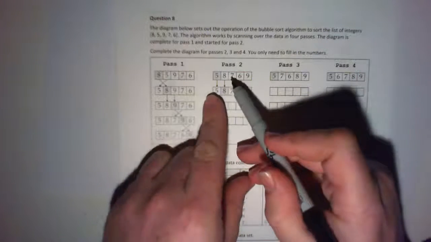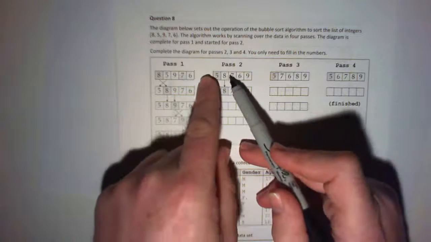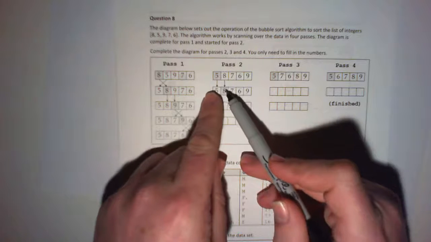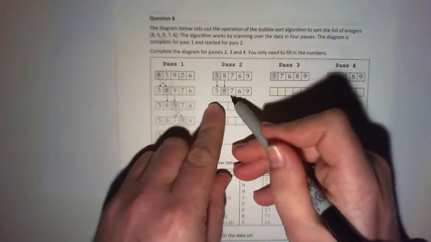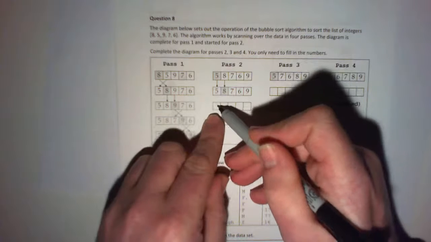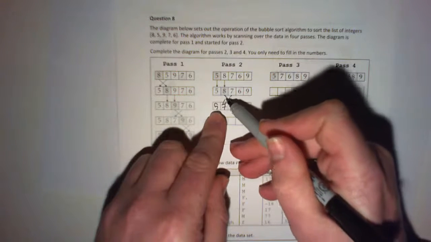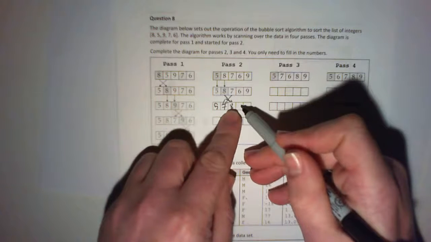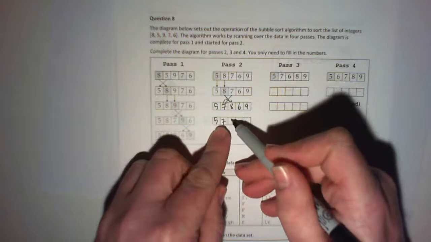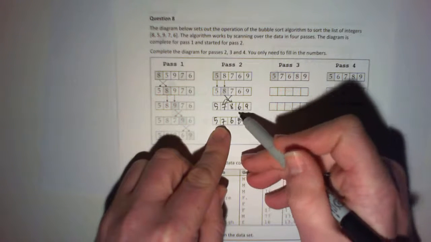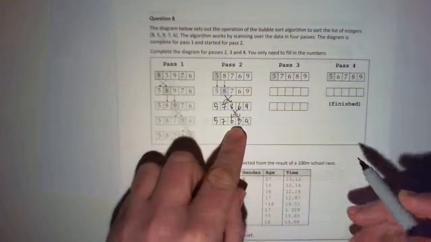So look, they've done the first pass to get the 9 there. The second pass, to start with a 5, no change. Okay, so the 5 is going to stay where it is. So you have to then kind of decide, well, what goes next. Okay, so you have no change here. So to be a change here, you'll have 5, 7, and 8. So you'll have a swapsies. Okay, and then you'll still have your 6 and your 9. And then you'll have 5, 7, 6, 8, and 9 because you had a swapsies. And that's that pass done.